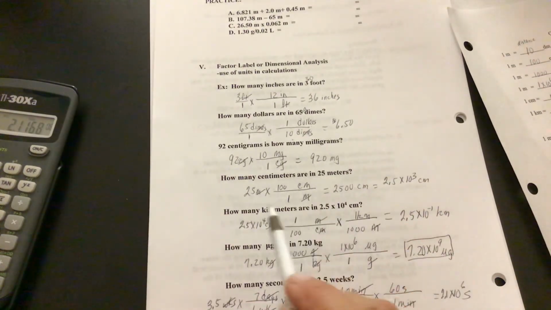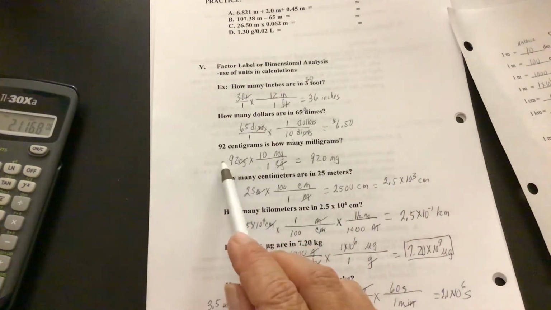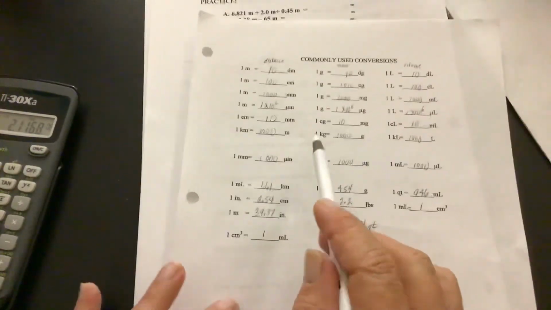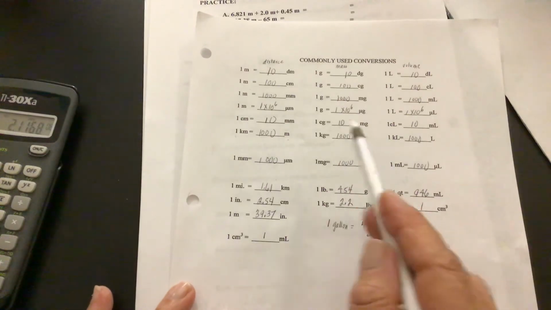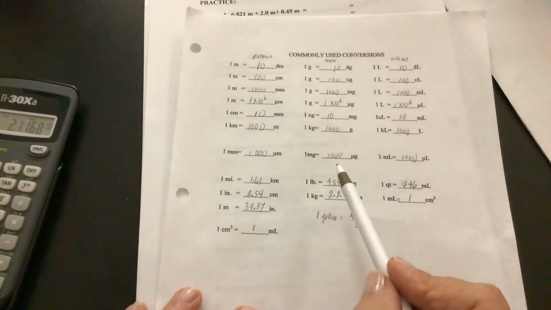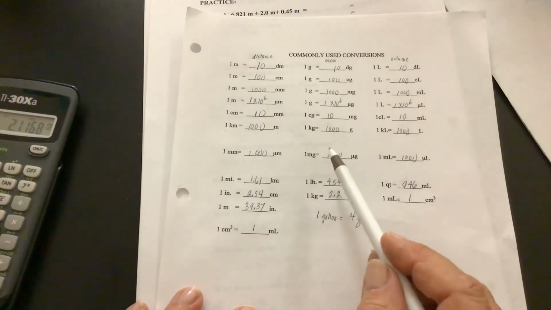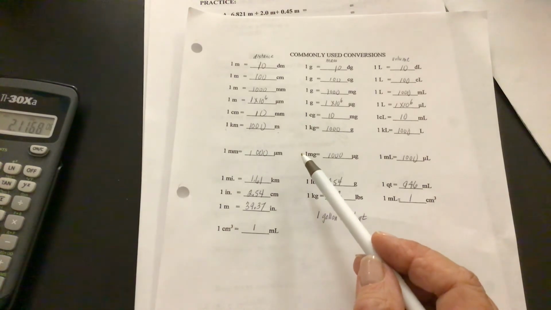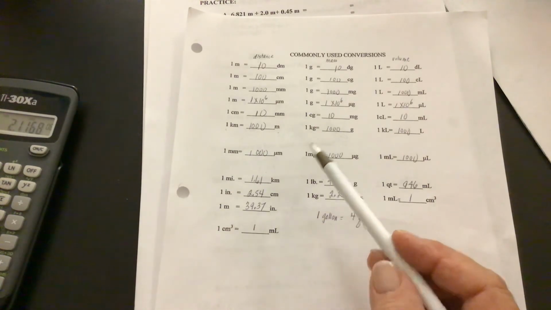So that is how you do factor label or dimensional analysis. Please set them up like this. You need to pull all of your conversions from this table. Don't be collapsing units or go to the internet and find something strange. And then remember, there are several ways to do a problem. Some problems, you need to do what's most logical to you as long as your units cancel.